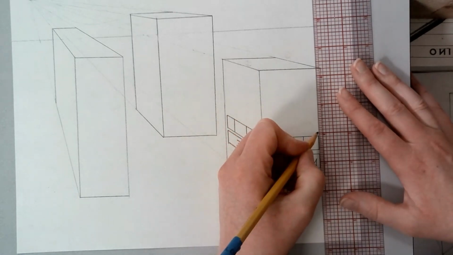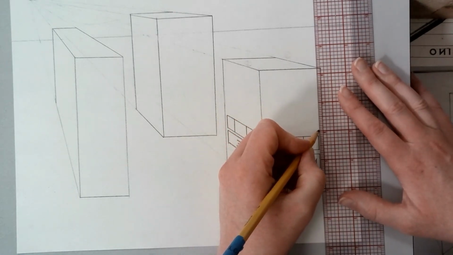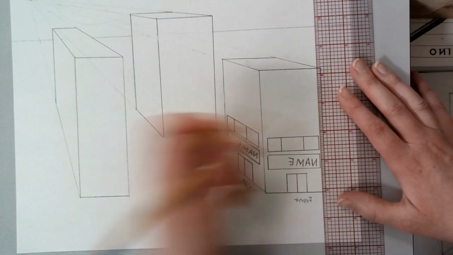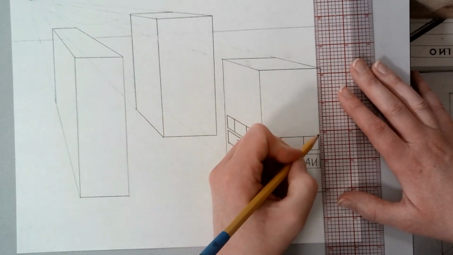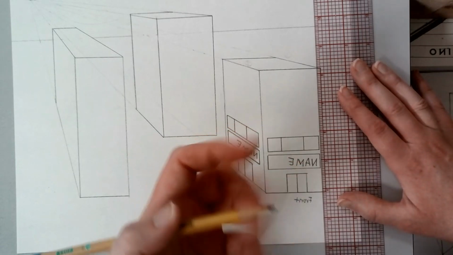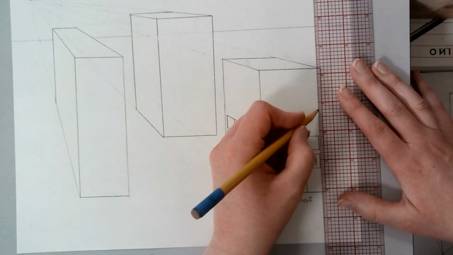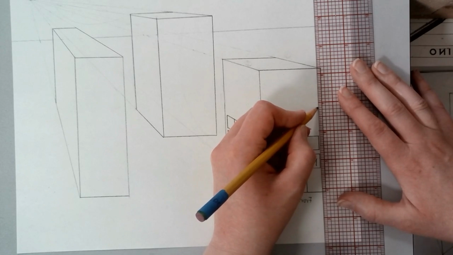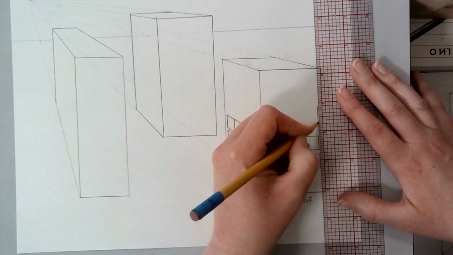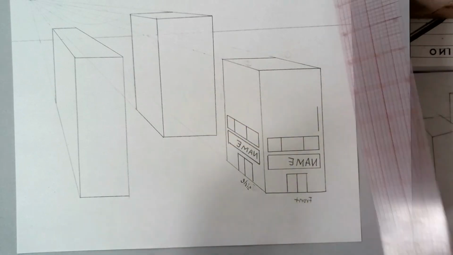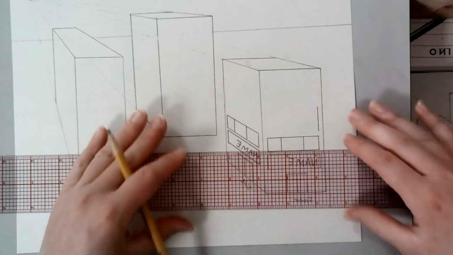I'm going to give some space between my windows. Here's another place where I would measure. I'm going to make individual windows this time, but I will measure the distance between my rows of windows because then I know how far apart they are and it looks more even. Individual windows, I tend to make slightly bigger. I'm going to make these almost 1 inch. It also depends on the size of building.